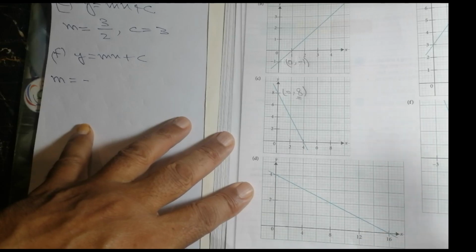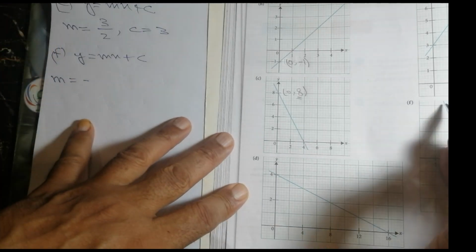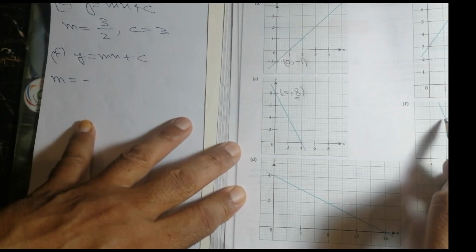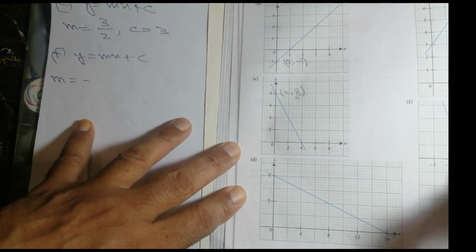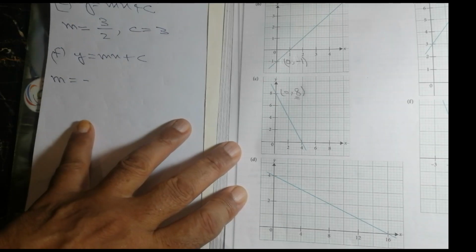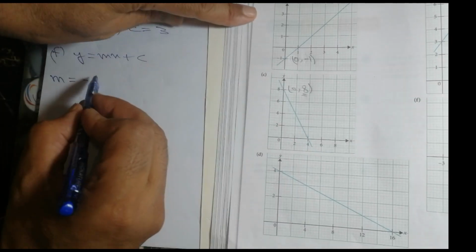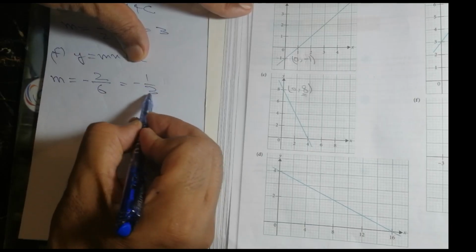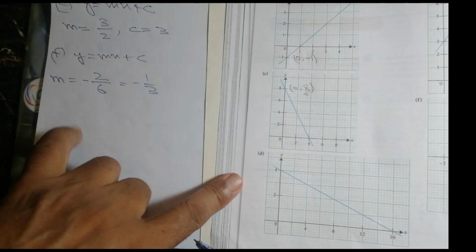If we move from this point, for example we take some prominent point, not this one, we take this point. Its x is 2, and what is y? 3 to 3. 1 2 3 4 5 6. So 2 by 6, which is minus 1 by 3. So this is the gradient.